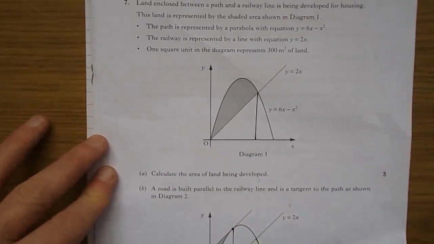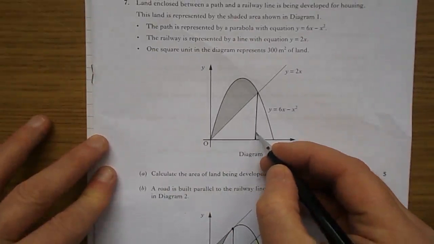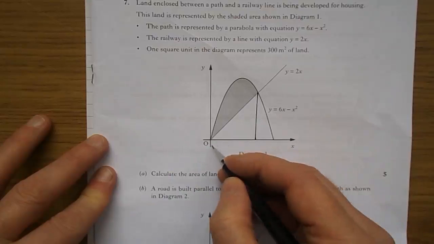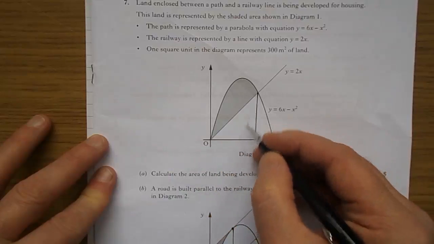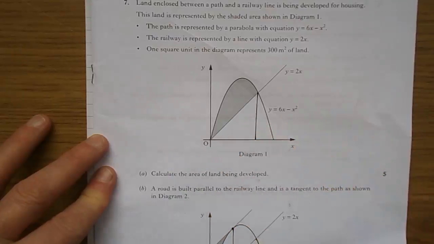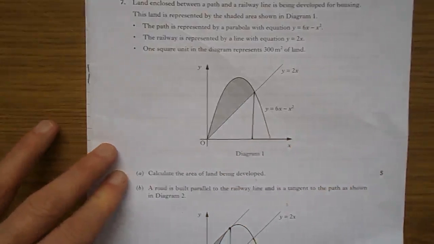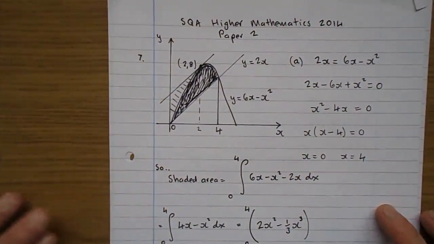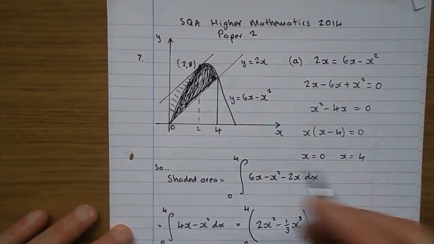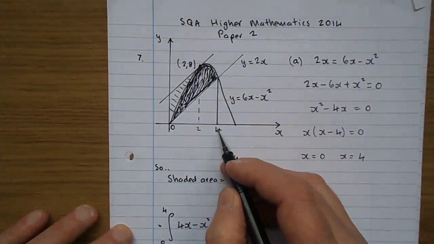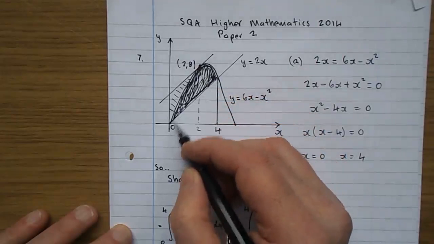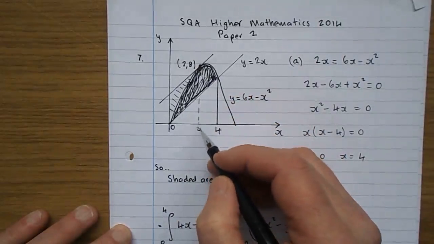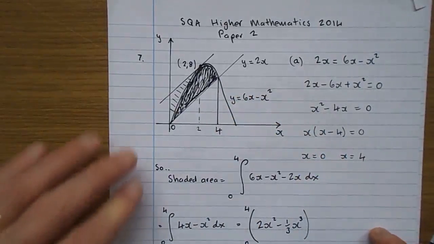So what we're going to do here is get the area underneath the curve between whatever this x value is and that, and we're going to take away the area underneath the railway line at y equals 2x. Okay, so there we have it. Now I've obviously added a few more numbers on this diagram. Why is that 4? And here we have the shaded area we have to get. Let's talk about that later, and we'll talk about that number 2 later on.